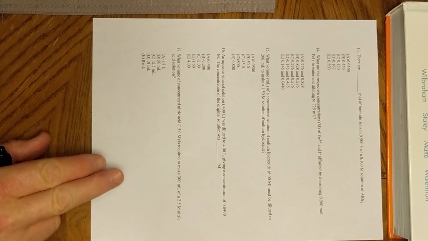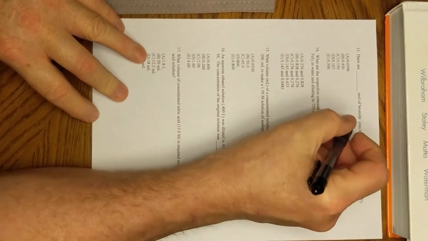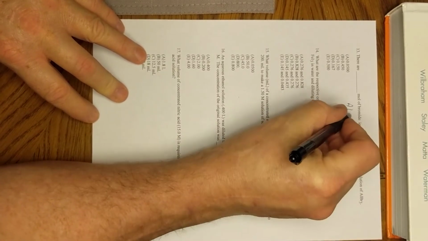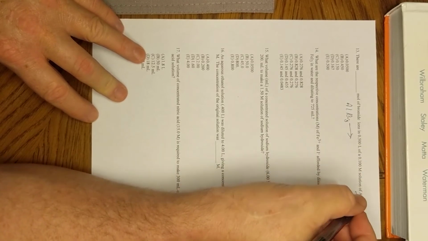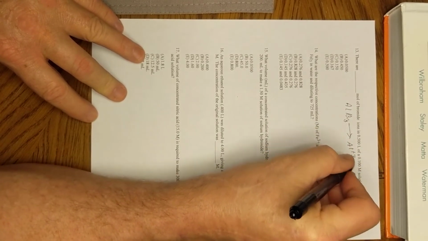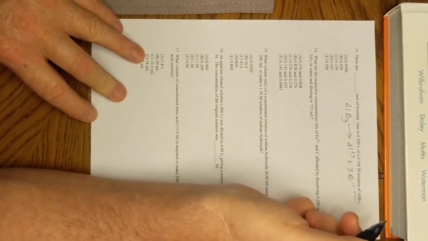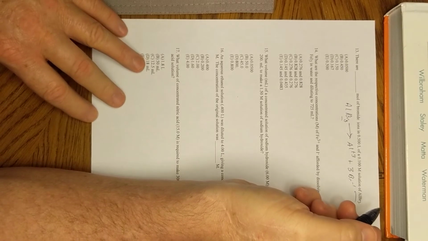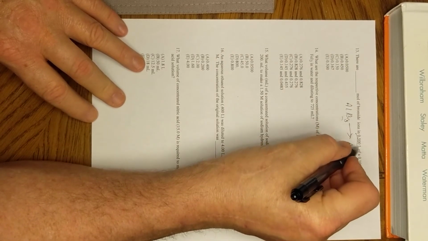Okay, last page. Make sure everything's lined up okay. Similar problem. I have aluminum bromide. If I dissociate that and put it into water, into an aqueous solution, it dissolves into aluminum for every 3 bromides. So I'm going to apply dimensional analysis.